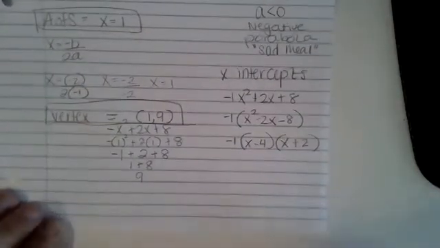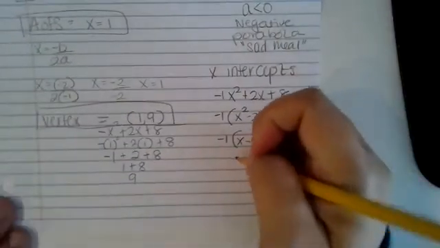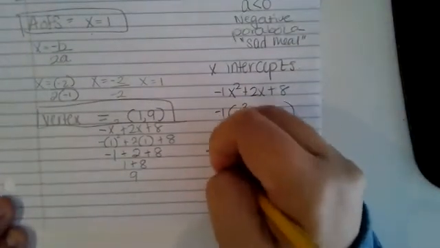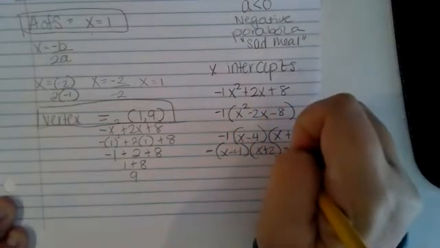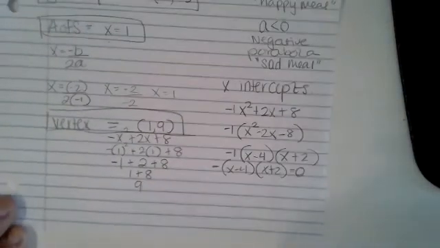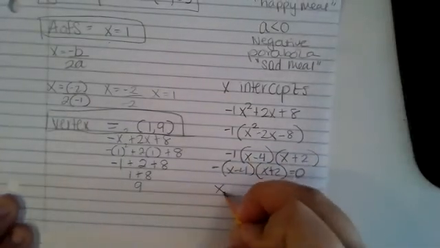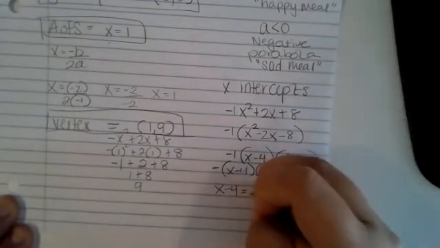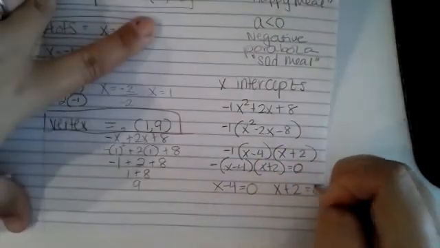Okay, and then we have to finish out this zero product property. So I need to set this equal to 0: negative times x minus 4 times x plus 2 is equal to 0. I'm using the zero product property to finish solving this. So now I have x minus 4 equals 0, and x plus 2 equals 0.